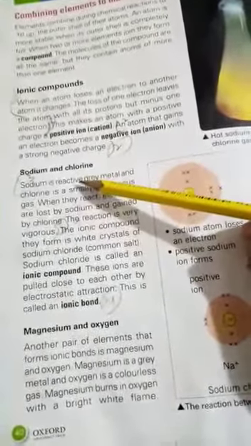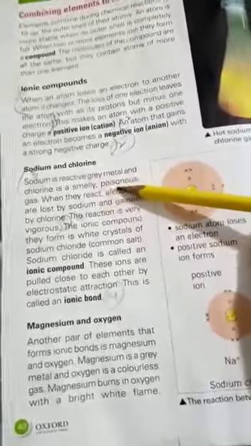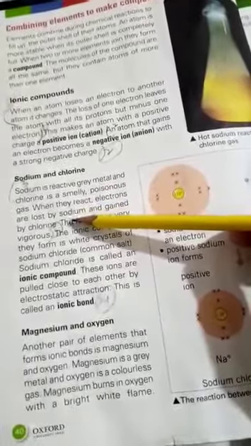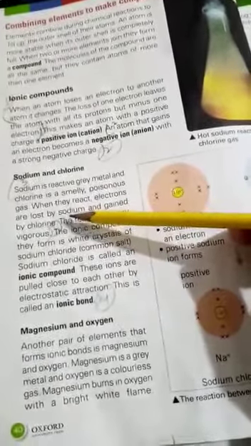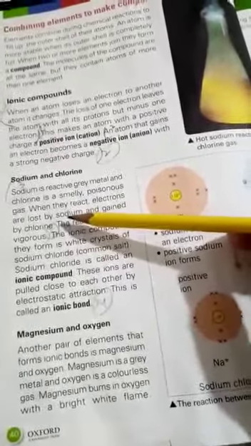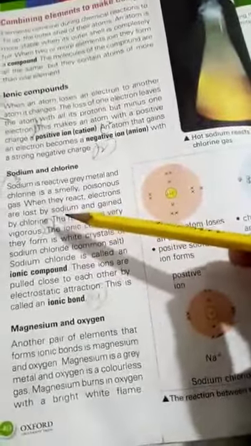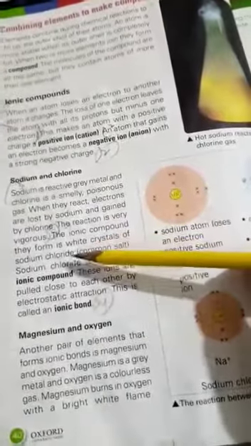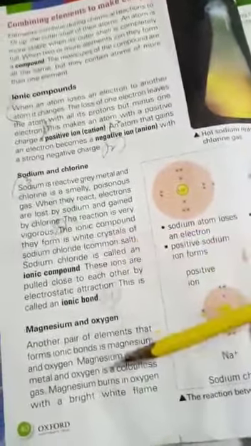Now we see that the properties of these elements also change when they combine in the ionic compound. Sodium, before the reaction, was a grey metal and chlorine was a poisonous smelly gas, but when they combine during a chemical reaction, they react with one another vigorously, that is very fast. Chlorine gains 1 electron and sodium loses 1 electron, and the ionic compound formed is white crystalline sodium chloride, which is called common salt.